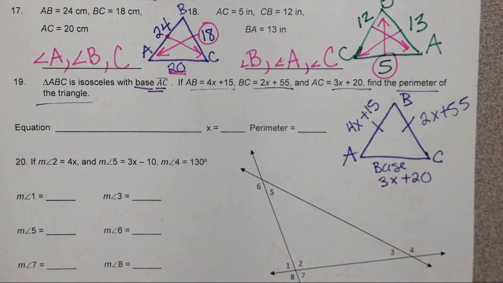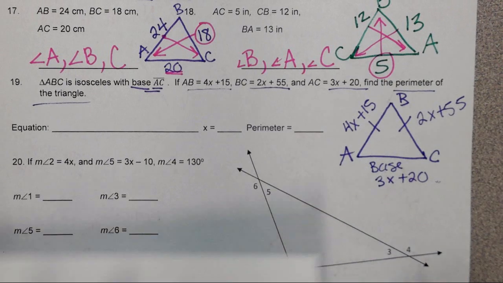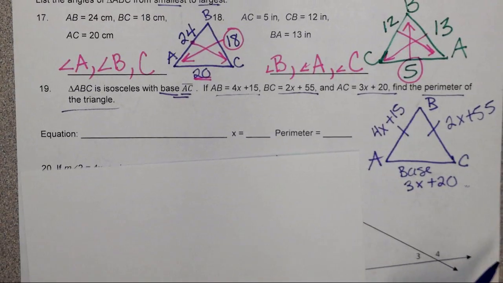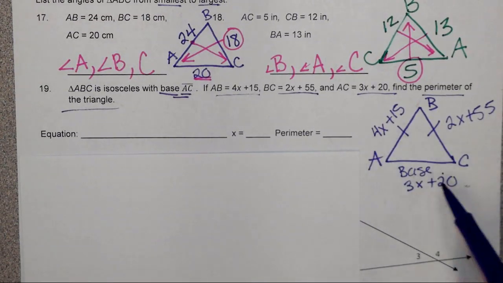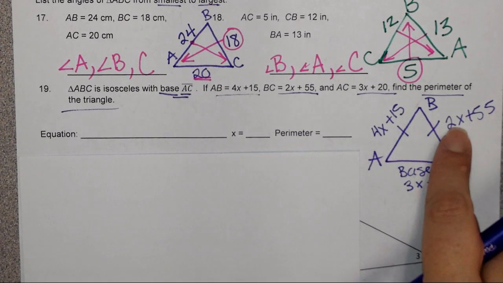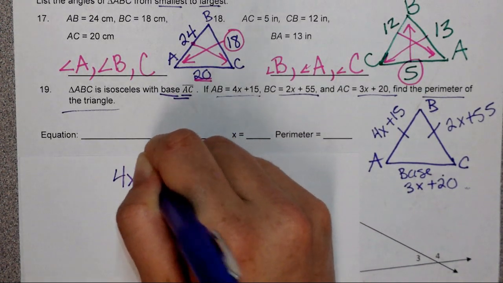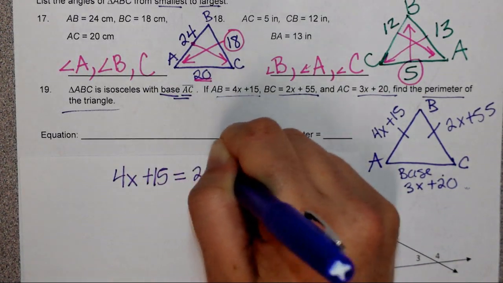So for the algebra part of this problem, you're not actually going to need that 3x plus 20 because this base isn't congruent to anything. What we know is that these two sides are congruent, so we can set those equations equal to each other.